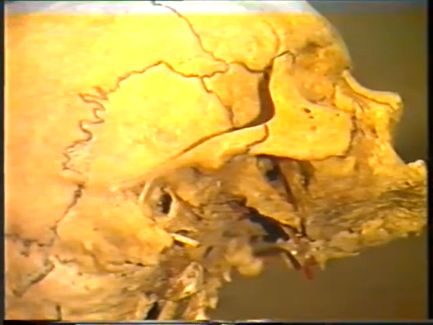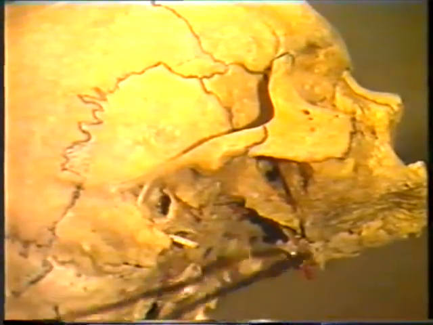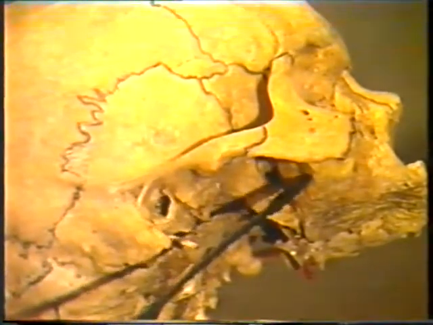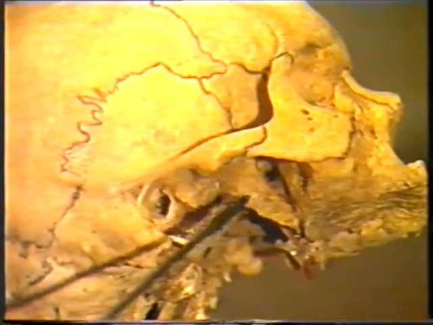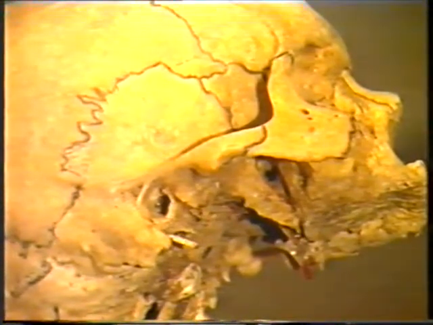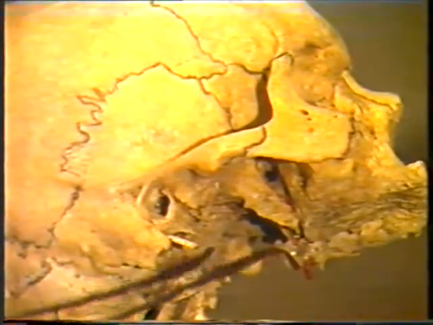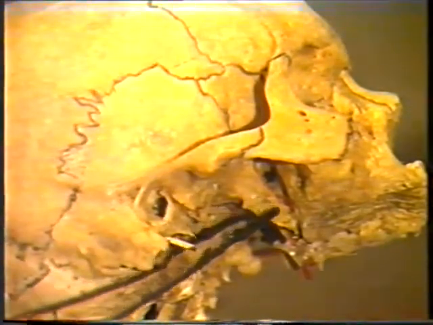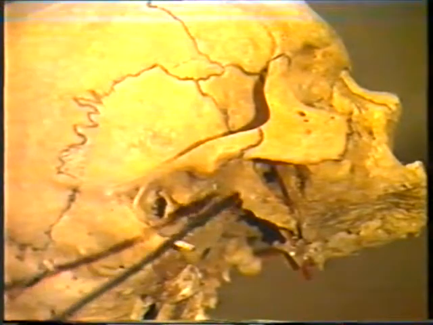This is the infratemporal fossa. It lies below the zygomatic arch and behind the maxilla. The ramus of the mandible limits the fossa laterally, while the lateral pterygoid plate of the sphenoid bone limits it medially. It has the following communications.